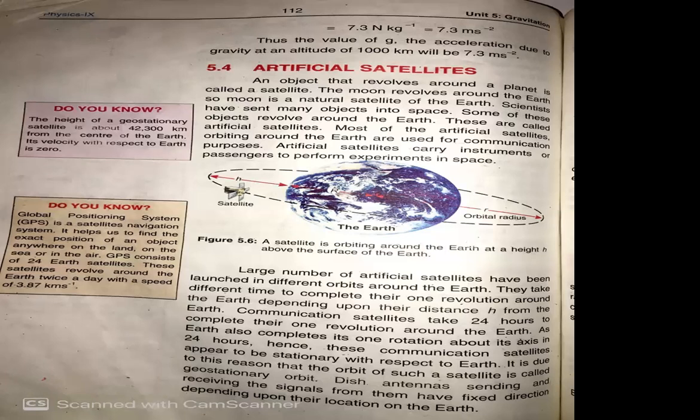So communication satellites take 24 hours to complete one revolution around the Earth. Similarly, the Earth also takes 24 hours to complete one revolution about its own axis. Hence these communication satellites appear to be stationary, since they take the same time: 24 hours to complete one revolution, and the Earth also takes 24 hours to complete one revolution around its own axis.